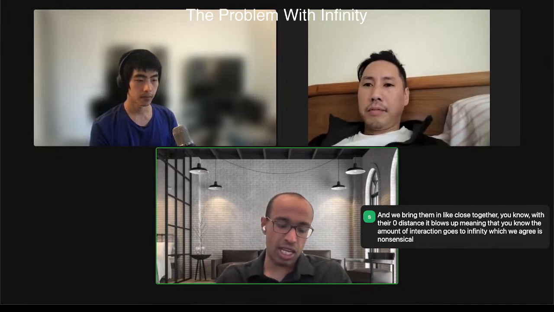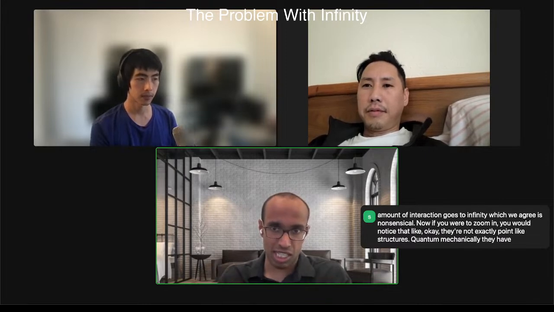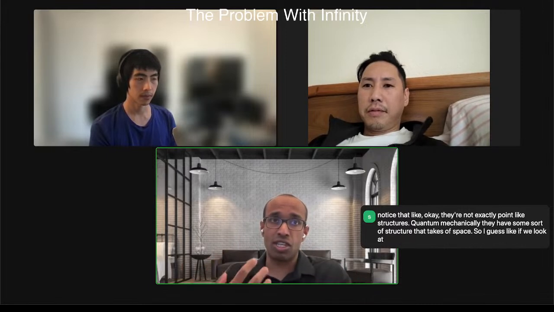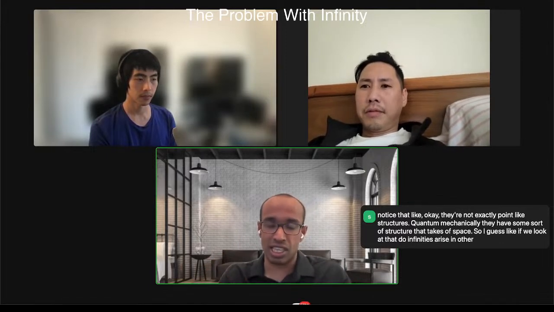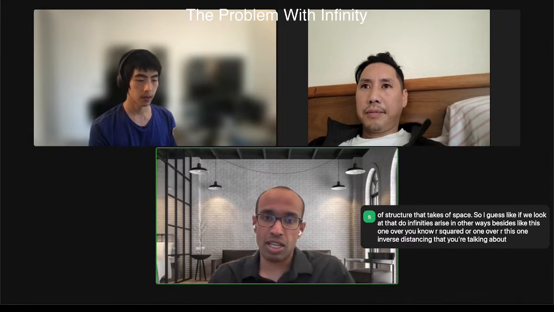Now, if you were to zoom in, you would notice that, okay, they're not exactly point-like structures. Quantum mechanically, they have some sort of structure that takes up space. So if we look at that, do infinities arise in other ways besides this one over r squared or one over r, this inverse distance thing that you're talking about?